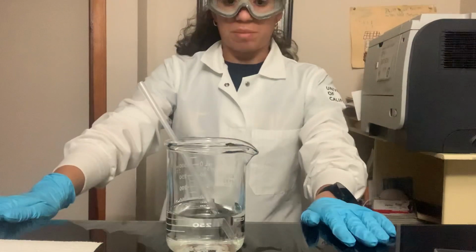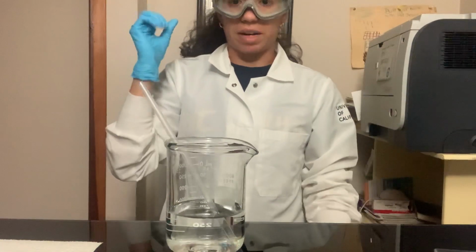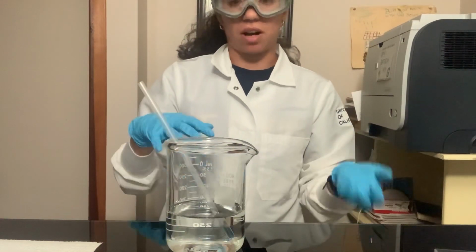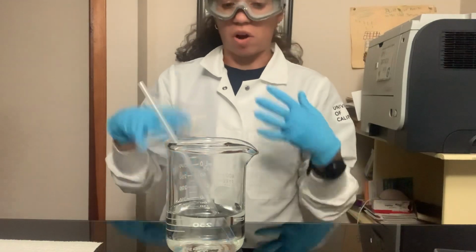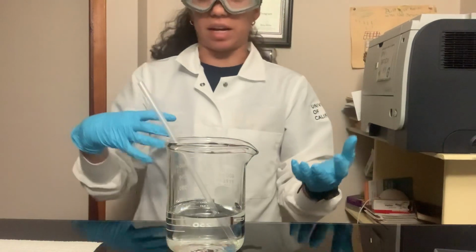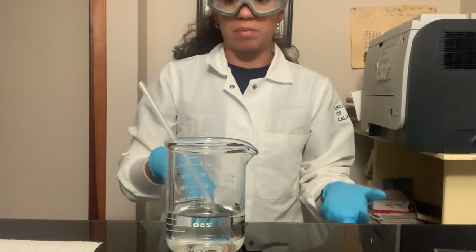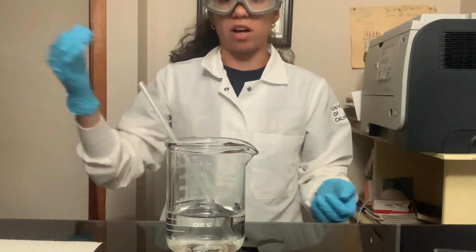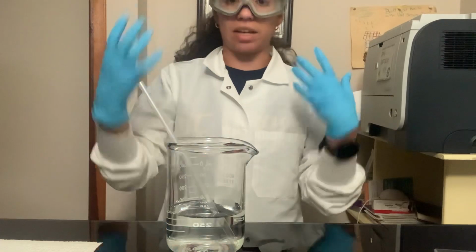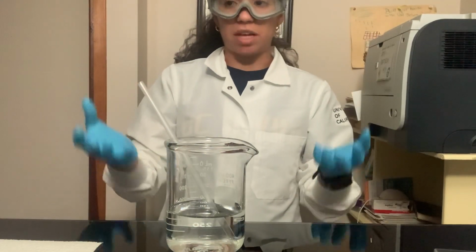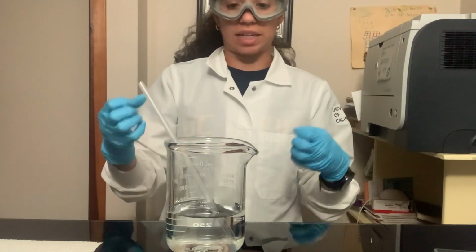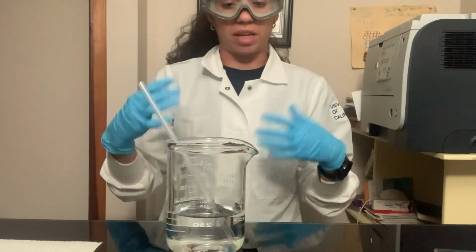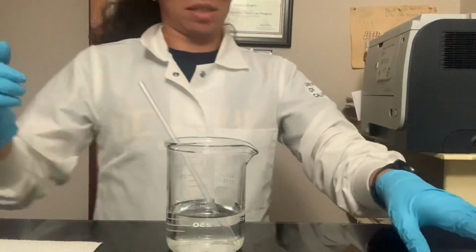Hi, chemistry students. We're going to run a super simple experiment about how carbon can affect water. I'm going to add carbon dioxide into the water by exhaling into it, to simulate what happens in the ocean, so that you can make some observations.